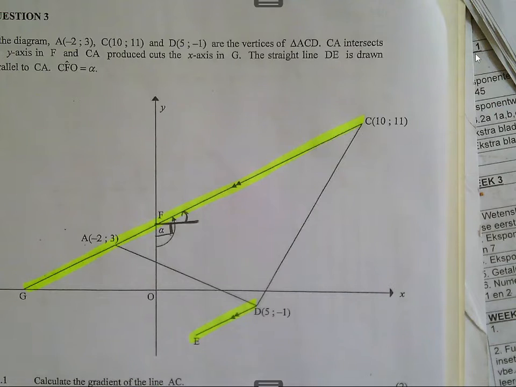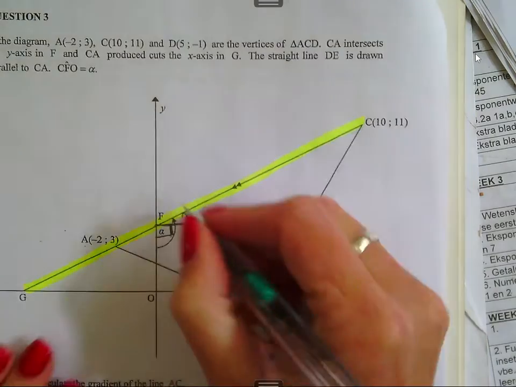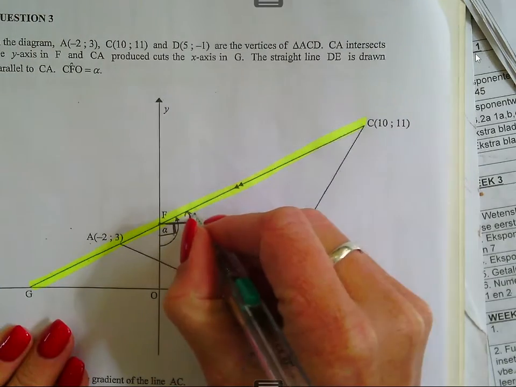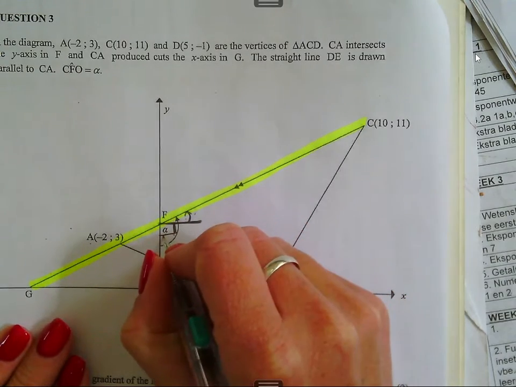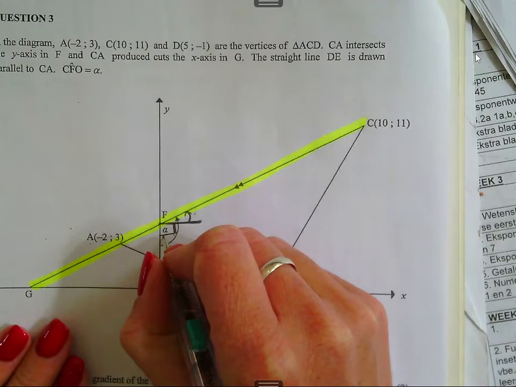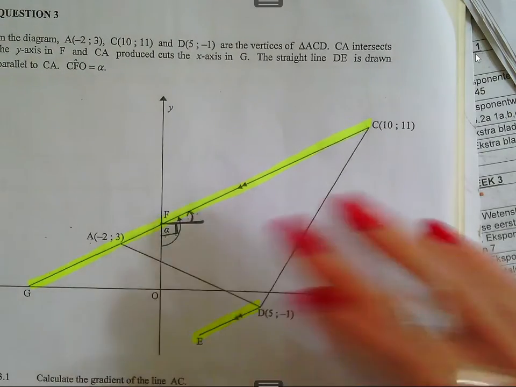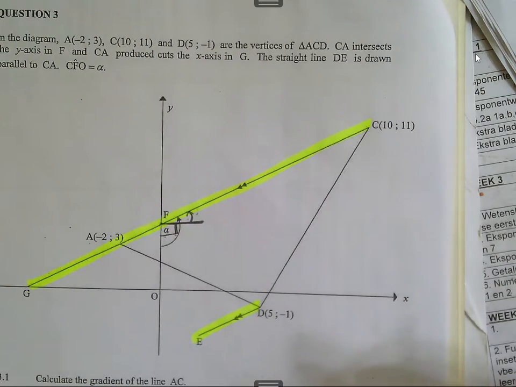Doesn't have to be the x-axis. We normally use the x-axis, but it doesn't have to be the x-axis. So if you were to calculate the inclination angle there, then you can find alpha just by adding 90 degrees to it. Does it make sense? Okay, so then you have alpha, gradient of AC, straightforward.